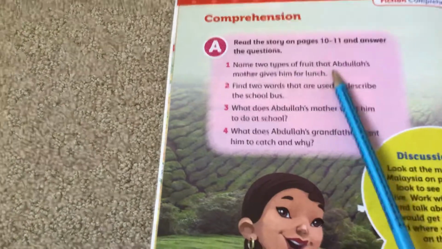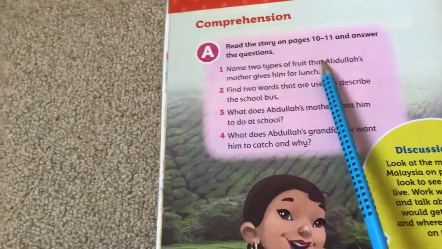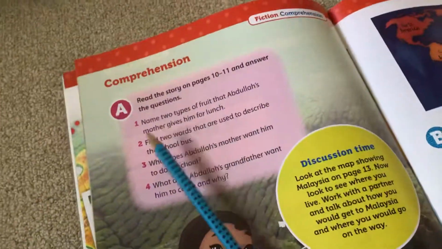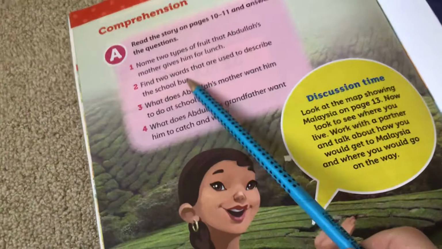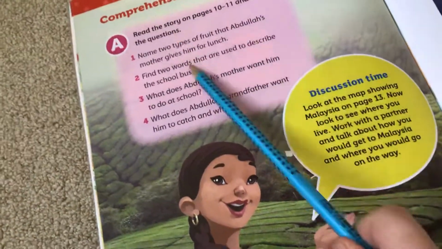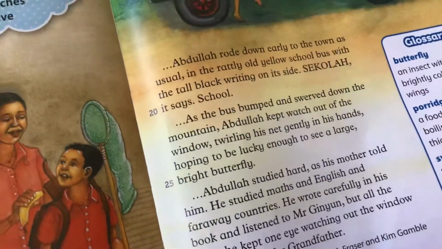Comprehension. Read the story on pages 10 and 11 and answer the questions. Name 2 types of fruit that Abdullah's mother gives him for lunch. Papaya and banana. The reason I'm not writing it is because it will take me so much time. Find 2 words that are used to describe the school bus. Old, yellow. Rattly, old, yellow. Old and yellow are.